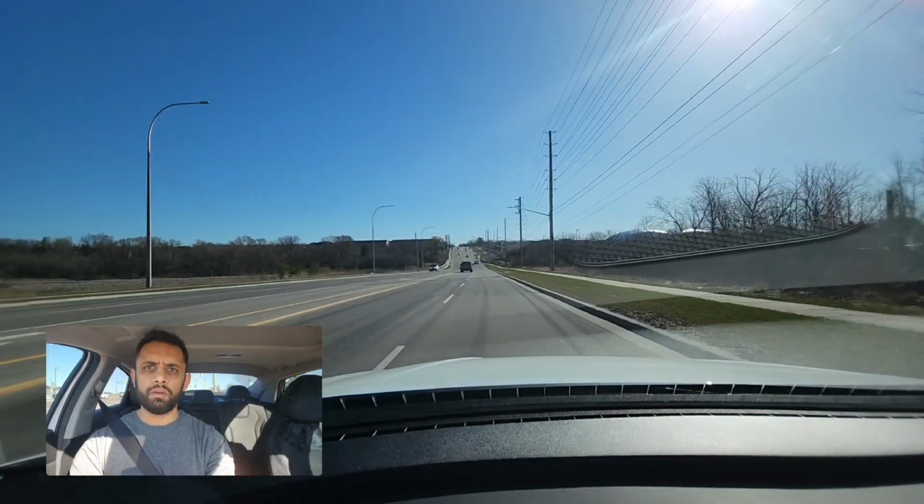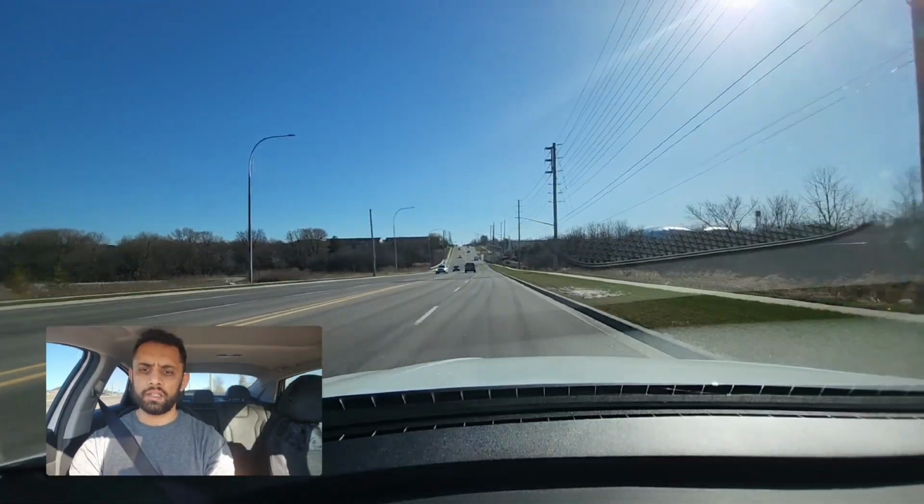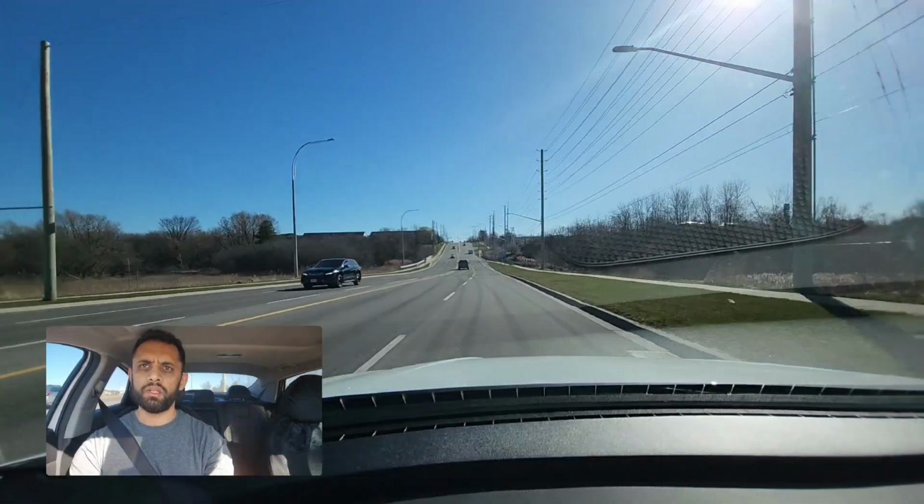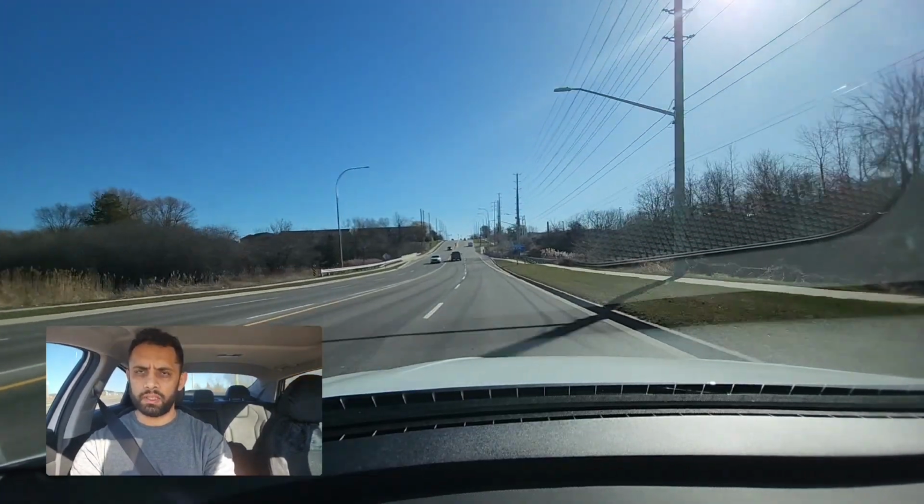Whenever we go downhill, a lot of people make a mistake here: the speed goes up. So your foot has to be on the brake so that you can control your speed.